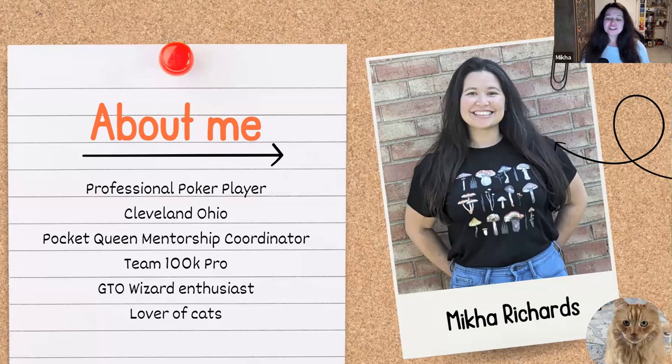I love using GTO Wizard. I've used it almost every single day with my study group that I meet with every day, and we use it to bounce ideas off each other, to learn and help each other grow. And then I love cats, but it's not limited to cats. I love all animals. That's my biggest distraction in life probably, those TikTok videos with animals in them.